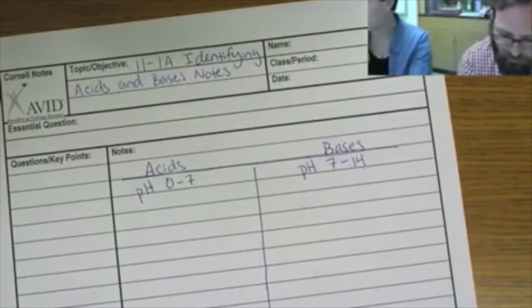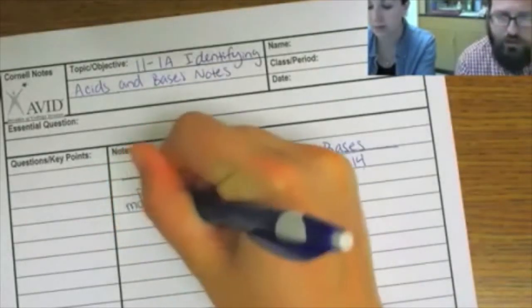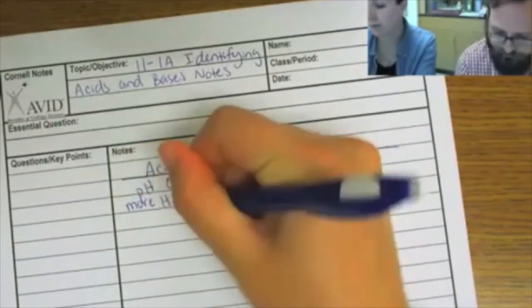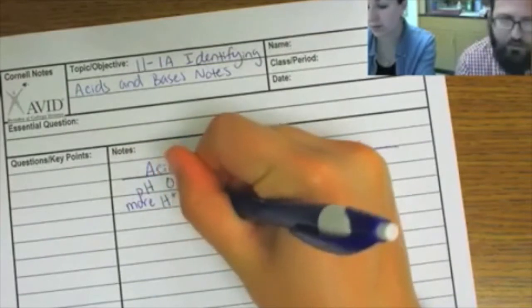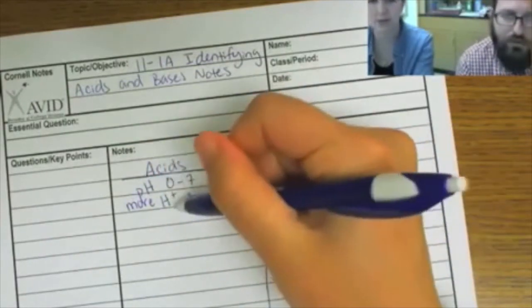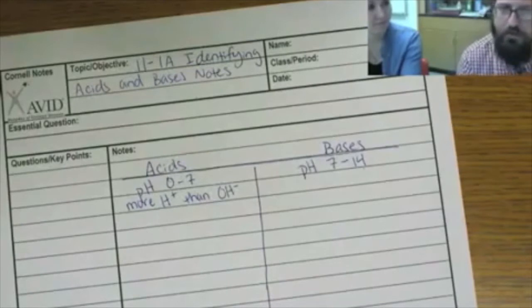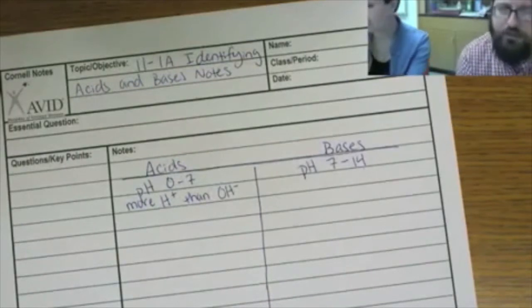Yeah. All right. So another thing about acids, we got that they have more H+, more hydrogen protons, than they do OH minus. They have more hydrogen protons than they do hydroxide ions. So if I put those two together, I would get water, right? You would. Okay. All right. That's neat to know.